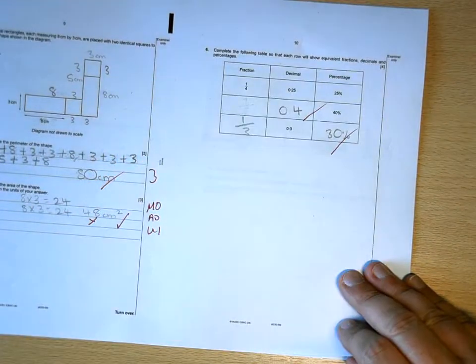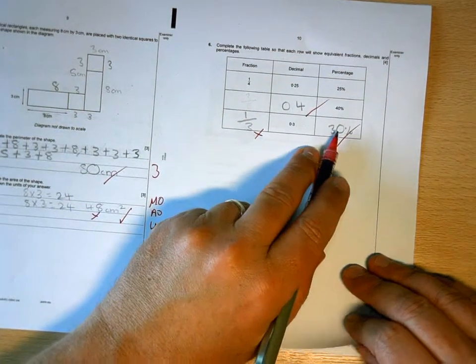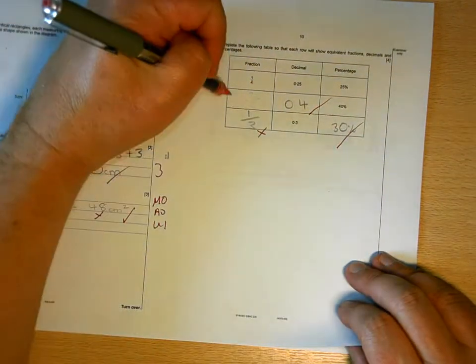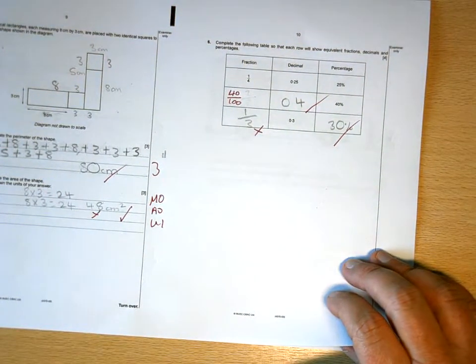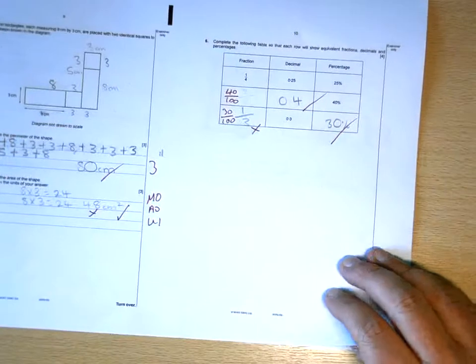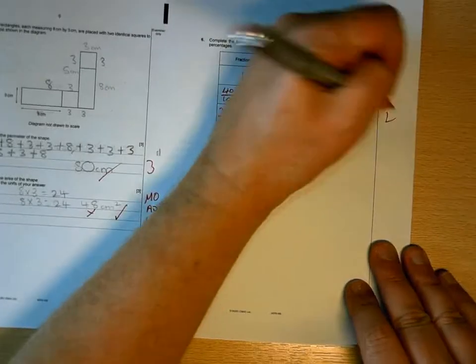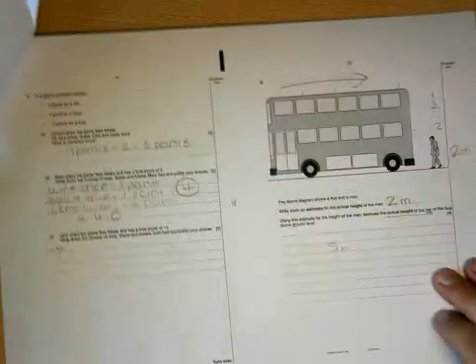That's correct, that's correct, that's not. Now if you've got the percentage, in order to turn percentage into fraction, all you need to do is to write it as 40 out of 100, percent out of 100. So 30% again would just be 30 out of 100. So 2 marks out of 4 there, 6 for the page.